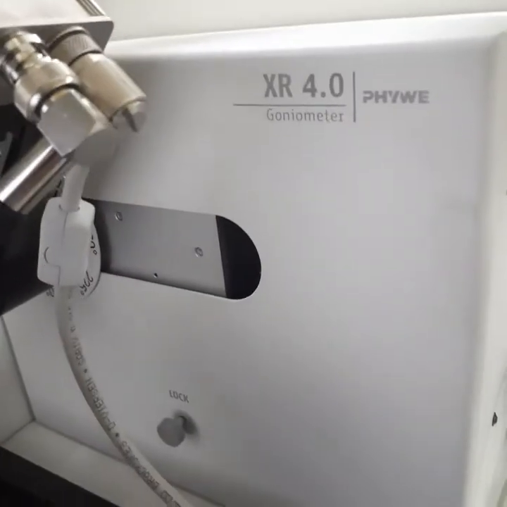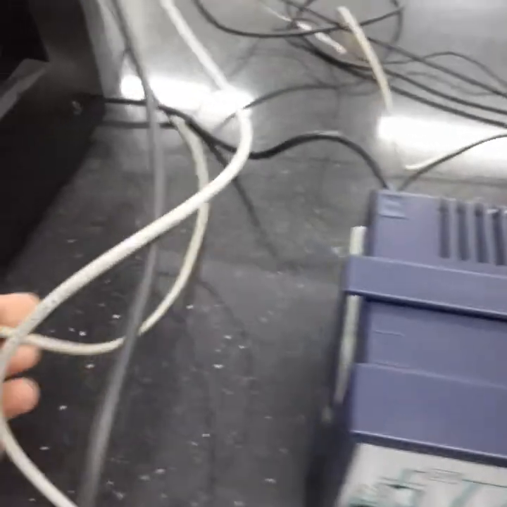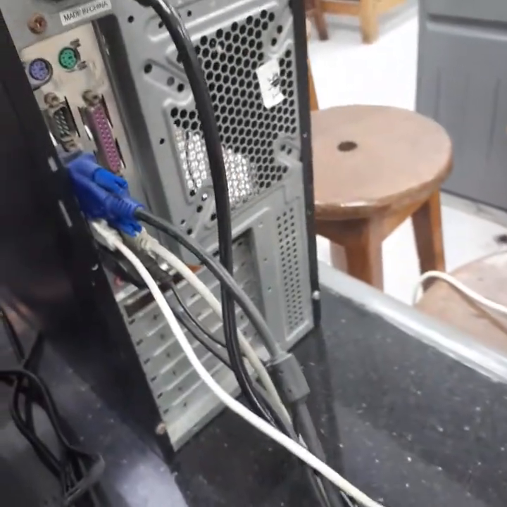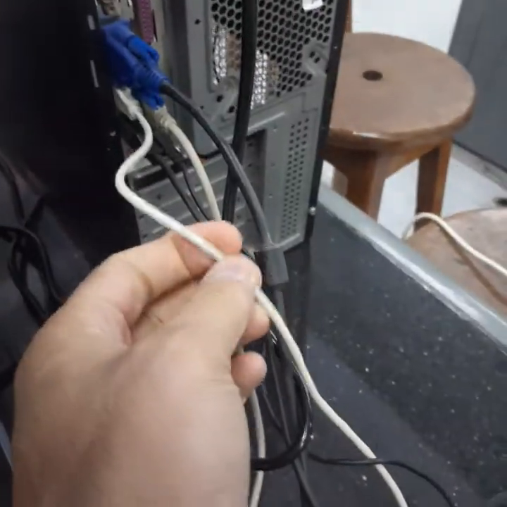So now we have these two cables for the detector connected into the solid state detector inside the main machine here. This is the black one and this is the white one, connected into the multi-channel analyzer. And this USB cable is connected to our PC here, and also the multi-channel analyzer is connected to our PC with this white cable here.